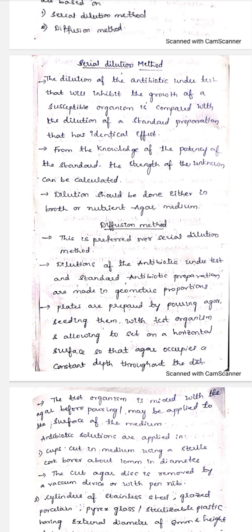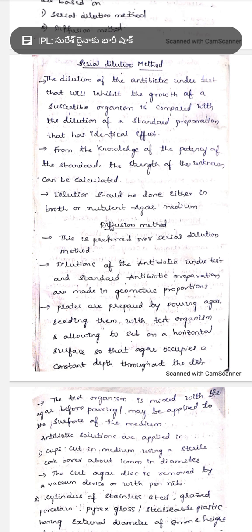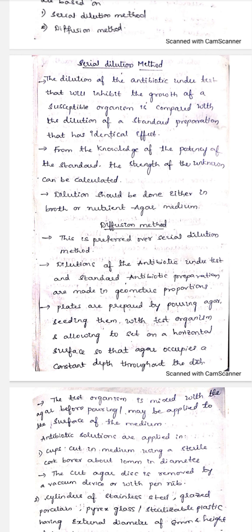Coming to the serial dilution method, the dilution of the antibiotic under test that will inhibit the growth of a susceptible organism is compared with the dilution of the standard preparation. Here we do two tests: one is the standard, and one is the test organism. The standard preparation is kept as it is, and we do not add anything to it. To the test microorganism we add some antibiotic solution and find out whether it is working or not. So we are comparing the test preparation with the standard one.